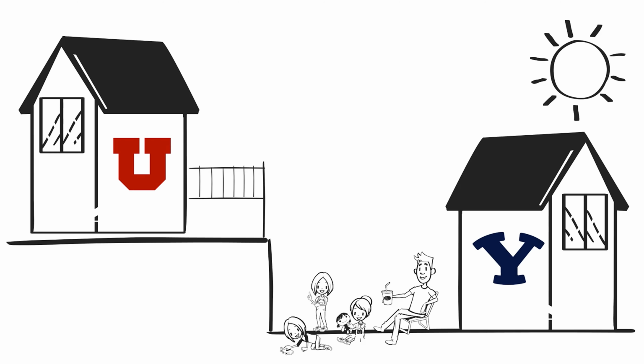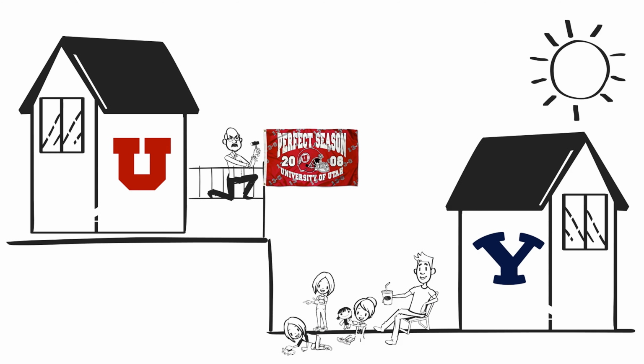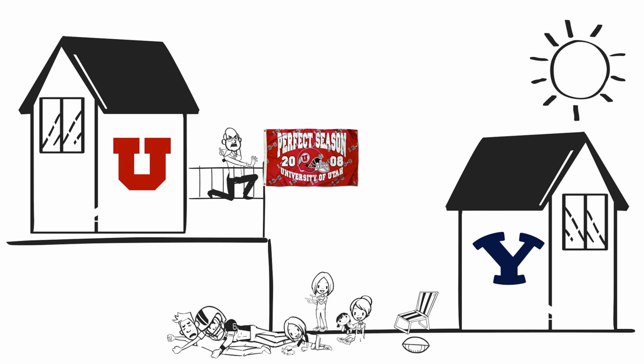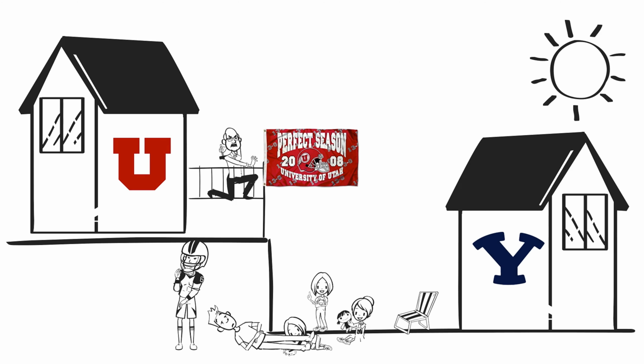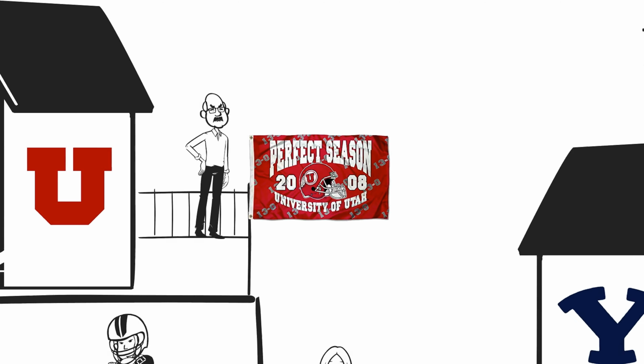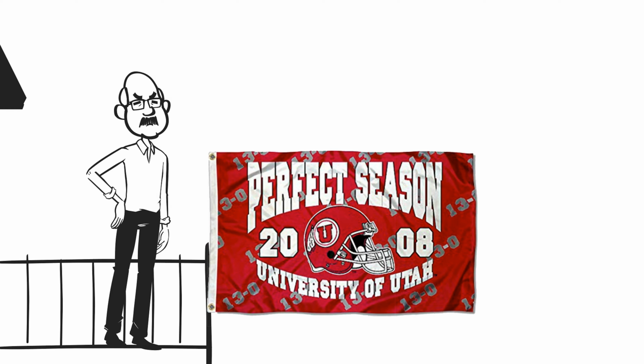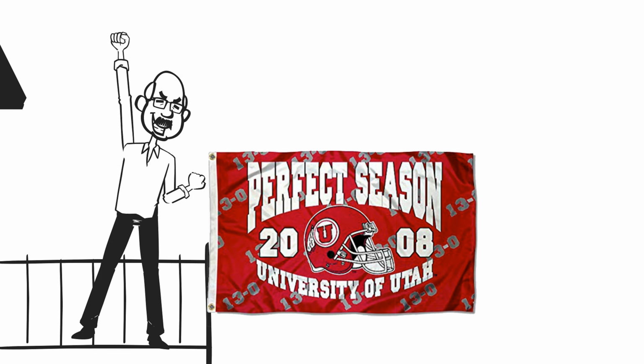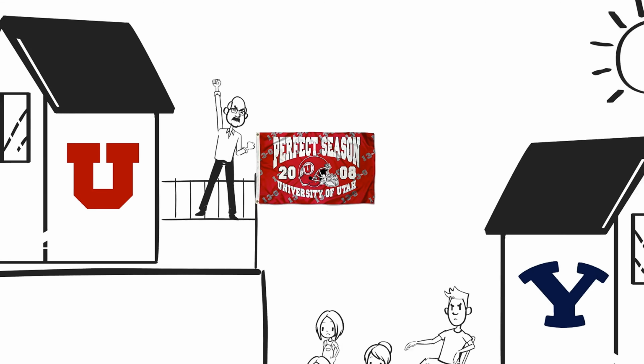As I'm enjoying my strawberry lemonade, suddenly Biff comes out onto his deck and proceeds to hammer up a University of Utah flag from corner to corner. Keep in mind, the Utah Running Utes just earned a perfect season record of 13-0, and they won the Sugar Bowl that year. The U flag simply stated, University of Utah, perfect season, 13-0. It was well-deserved, and they earned the right to wave their banner.